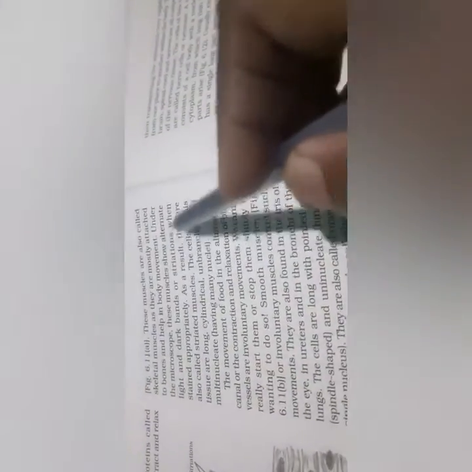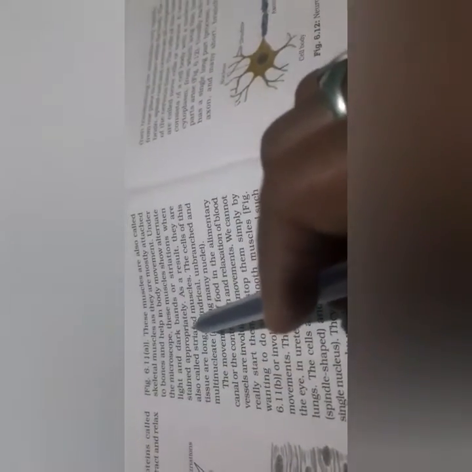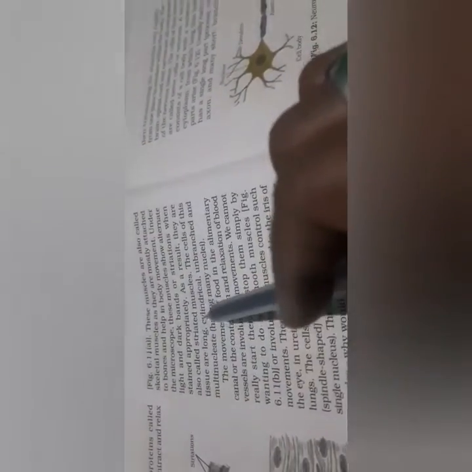Now, we can move some muscles by conscious will. Muscles present in our limbs move when we want them to and stop when we so decide. Such muscles are called voluntary muscles. In figure 6.11, these muscles are also called skeletal muscles as they are mostly attached to bones and help in body movement. Under the microscope, these muscles show alternate light and dark bands or striations. When stained appropriately, as a result, they are also called striated muscles.